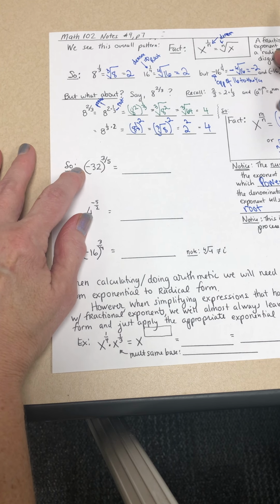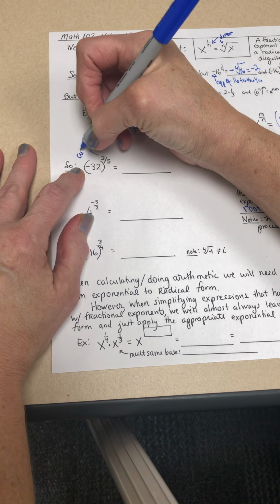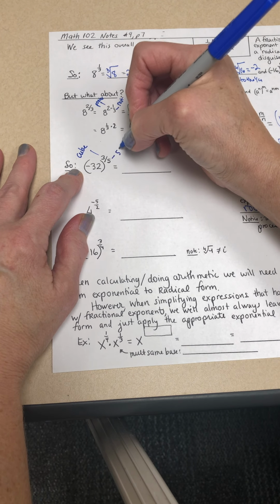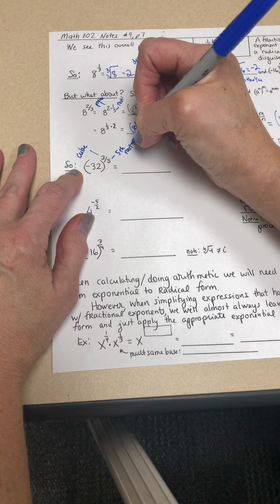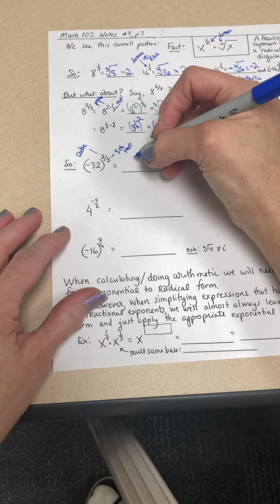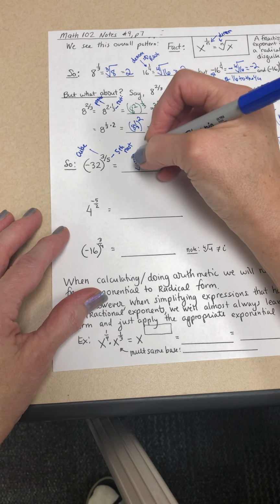Negative 32 raised to the 3/5 power. So the 3 tells me to cube it. That's the power. The 5 tells me to take the 5th root. It's a two-step process. You can do either step in either order. I don't know off the top of my head what 32 cubed is. So I'm going to take the 5th root first. I'm going to say the 5th root of negative 32 first and then cube that answer.